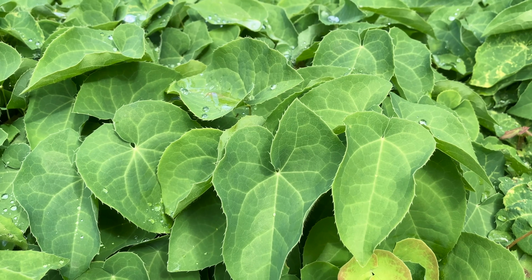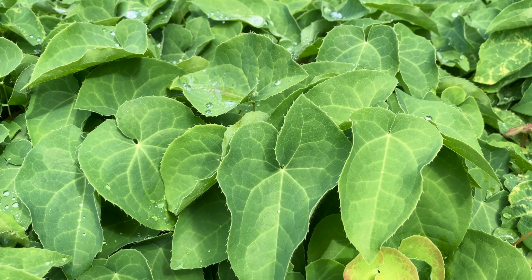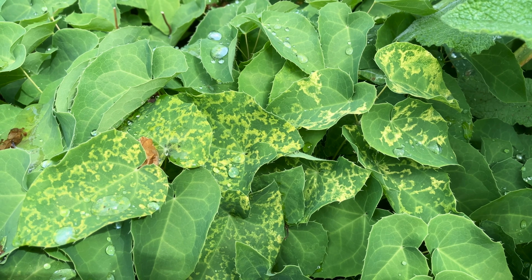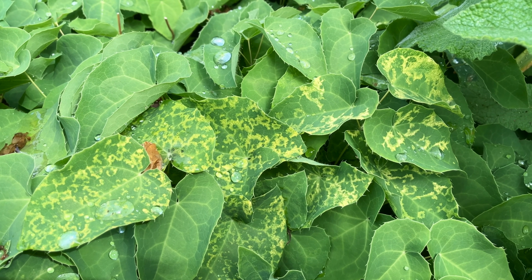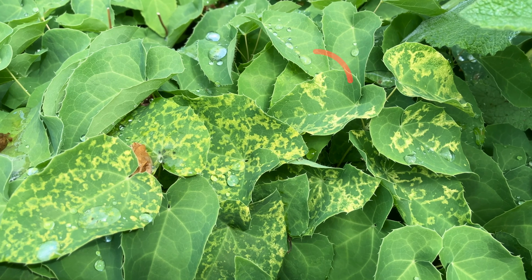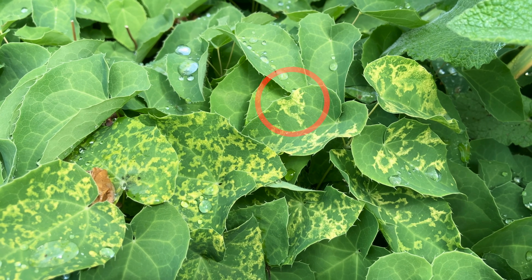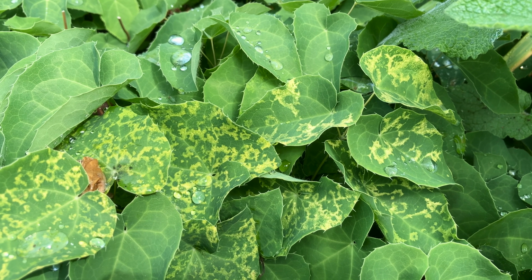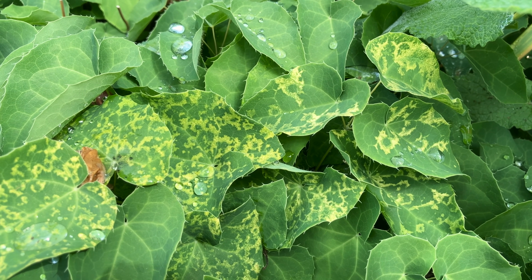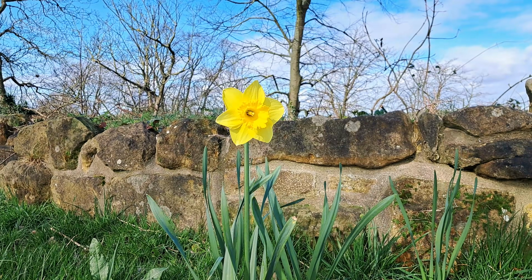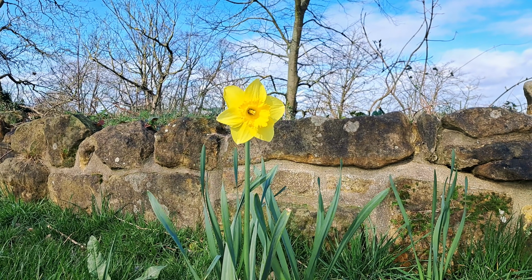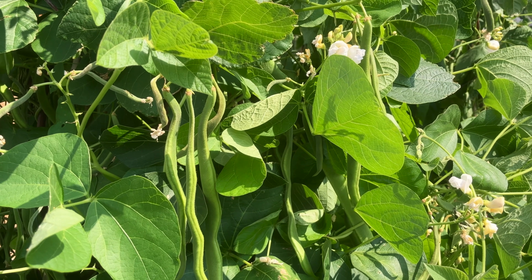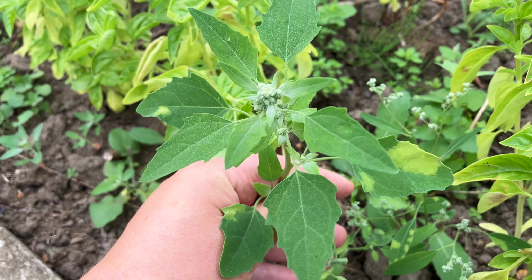For example, here's an epimedium or barrenwort right next to an infected peony. This epimedium shows clear virus symptoms. There's yellow streaking and yellow circles on the leaves. It's most likely tobacco rattle virus. But which plant infected which? It's hard to say. No one can know. Peony viruses can also infect hundreds of other plants, such as potatoes, beans, daffodils, sunflowers, and many common garden weeds.